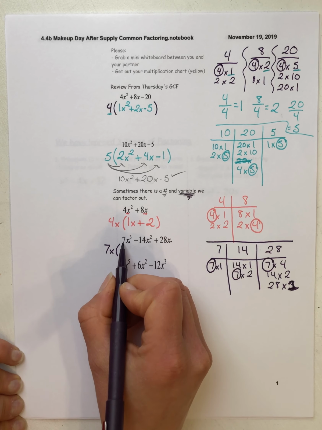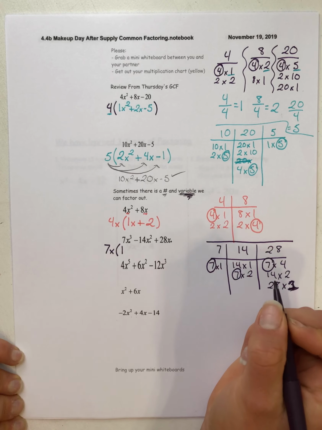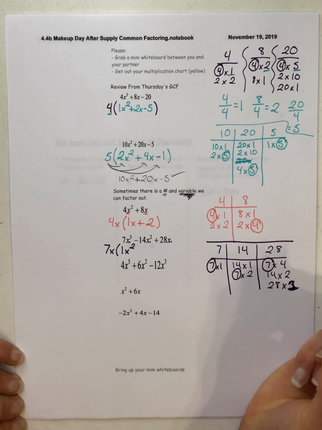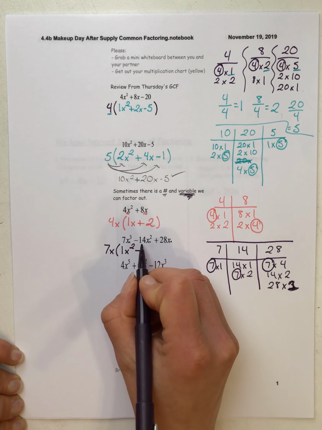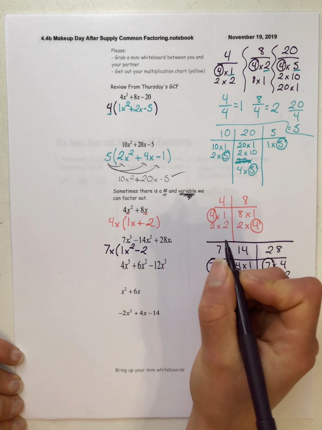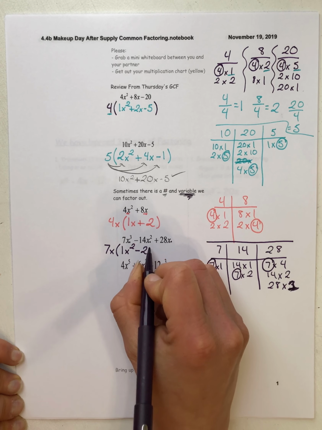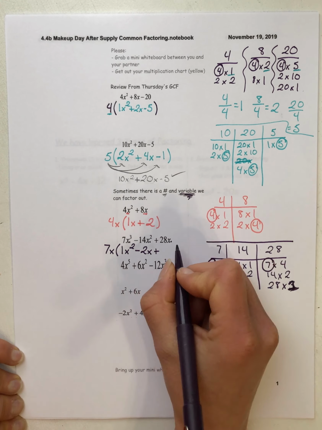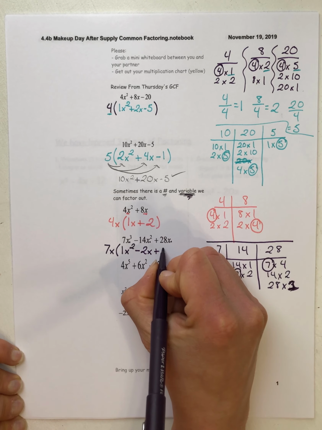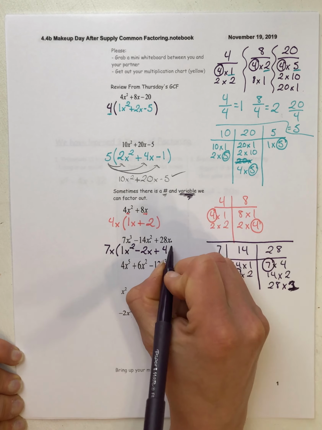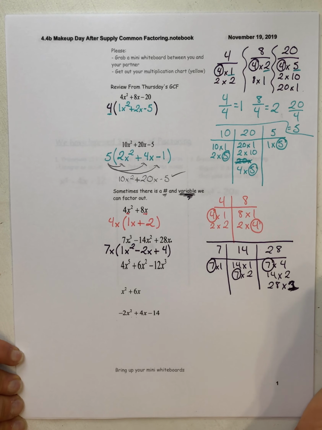So we have 7 divided by 7, which is going to give us 1. And because we pulled one x out front, we have 2 left over. Minus 14 divided by 7 is 2. And then we pulled one x out front, so we have 1 left over. Plus 28 divided by 7 is 4. And we pulled one x out front, so we have none left over. Okay? And then we can go on to do the next one.